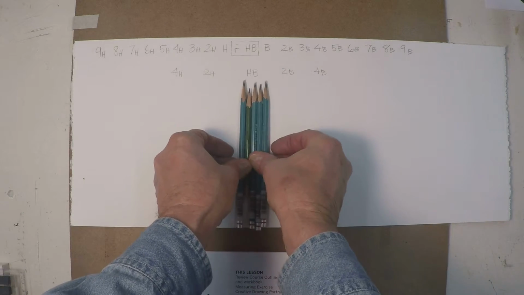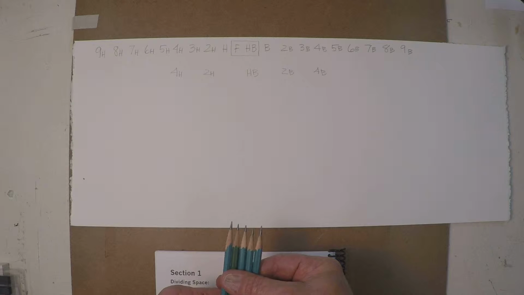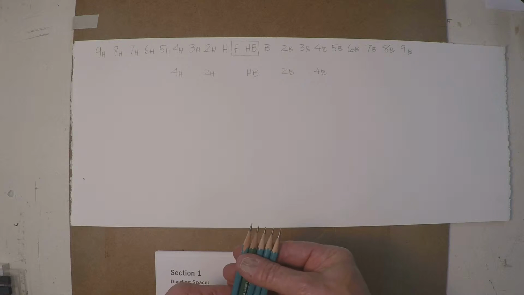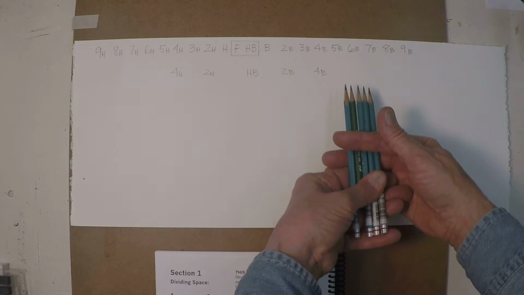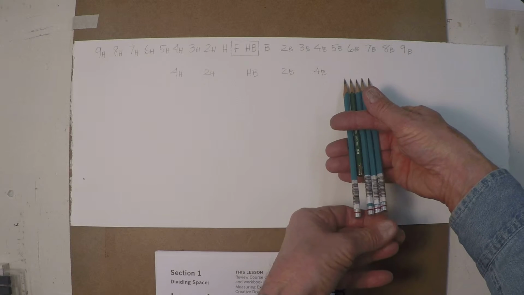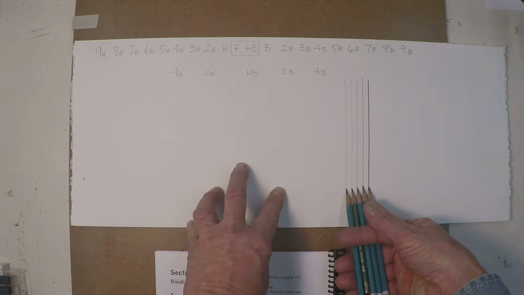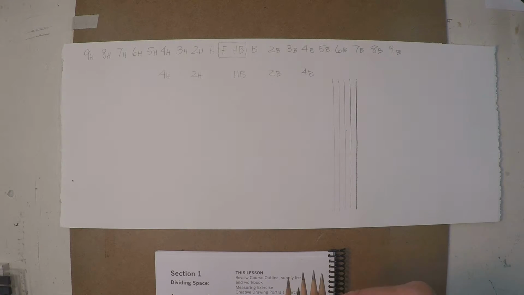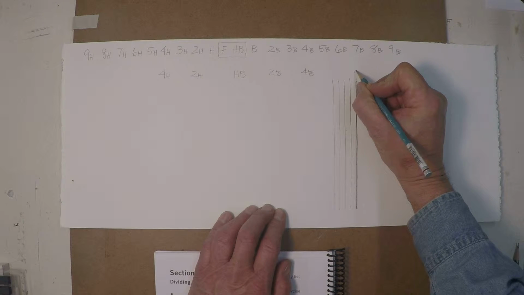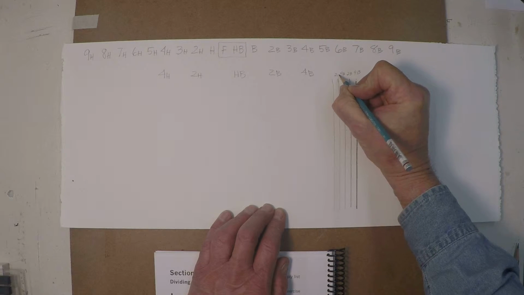Now, there's 2 ways in talking about how you use these pencils. One of those is the pressure, and the other one is the type of pencil that you want to pick for a line. Now, if I take these, I'm just going to line them up and set them down here and draw all of them at once. I had these lined up exactly the same way as they are here on the paper. And what you have is the 4B, the 2B, HB, 2H, and 4H.